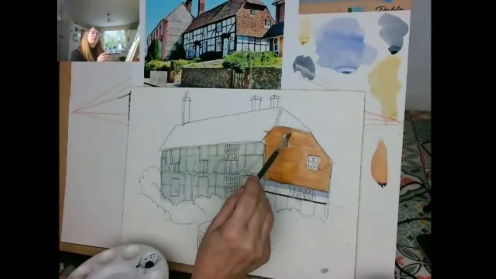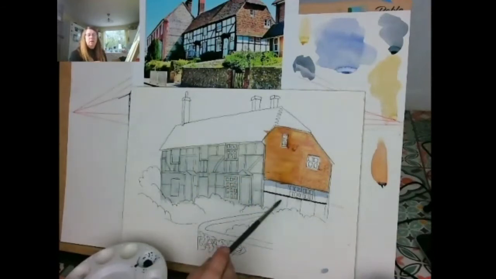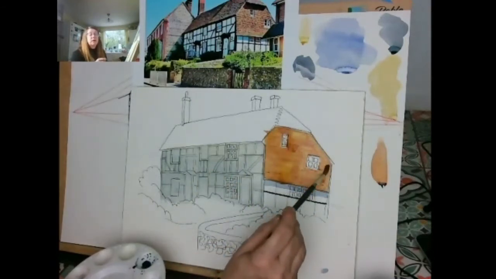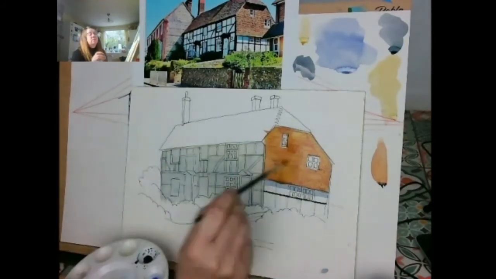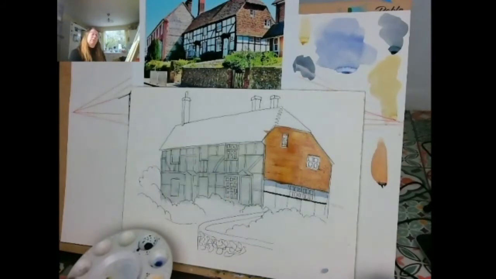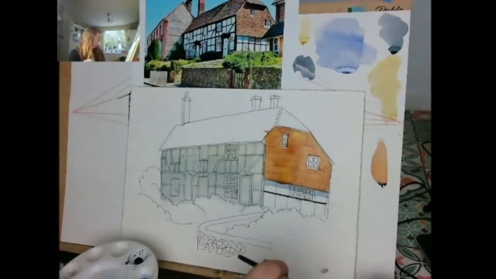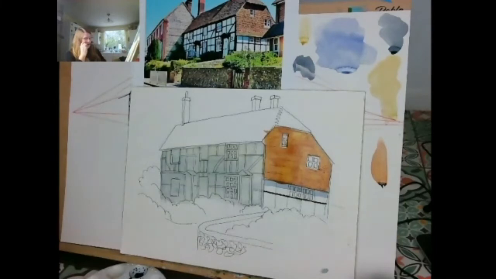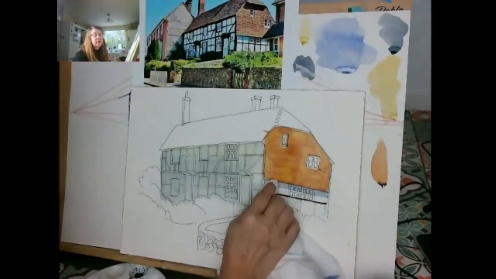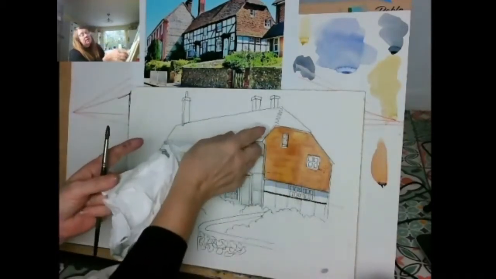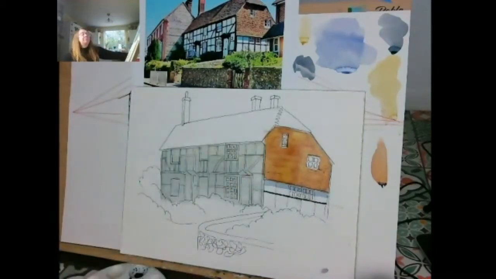So I'm just trying to vary the color a little bit. So I've got some darker areas of burnt sienna and then some bits of yellow ochre, which hopefully I could do something about later. Okay. I've got a couple of blotches I want to get rid of. So when things are wet, you can often just get rid of them like that. Look, gone. I think that's dry. I think that's all right. It's a terracotta color.